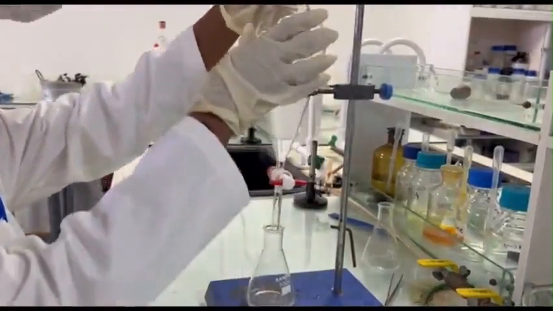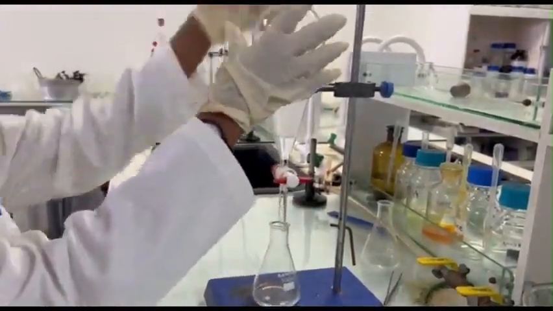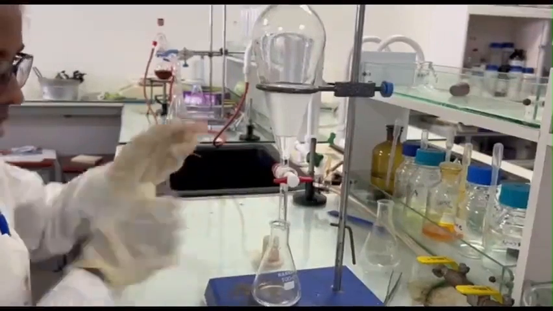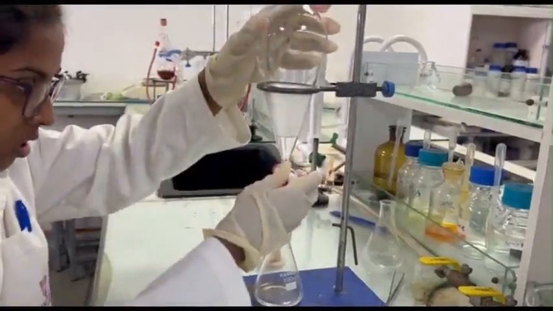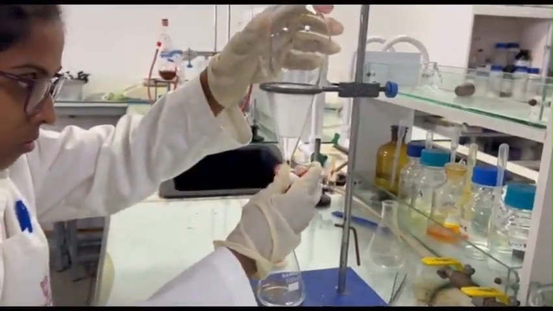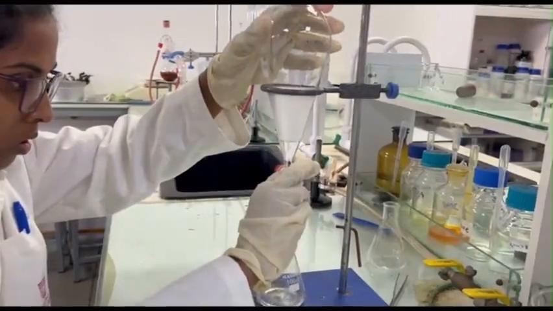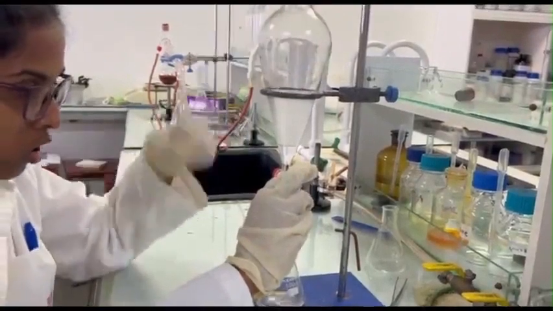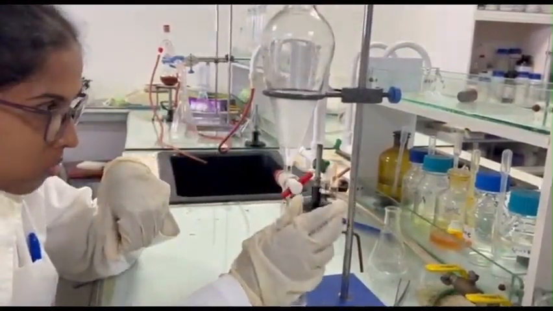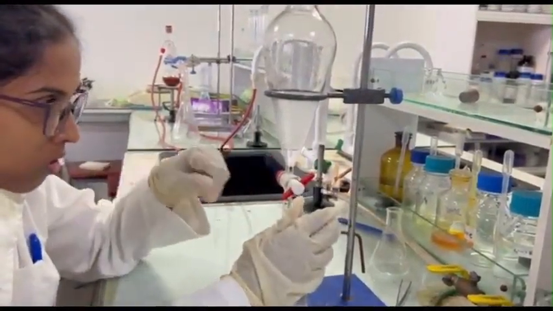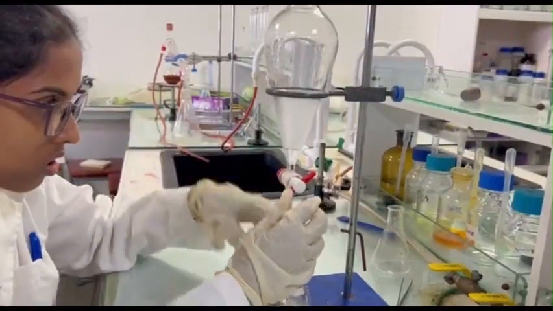To ensure maximum extraction, we can repeat the process. Add another 10 milliliters of dichloromethane to the aqueous layer in the separatory funnel. Shake well and separate the layers again. Combine the newly separated organic layer with the previously collected organic extract in the Erlenmeyer flask.